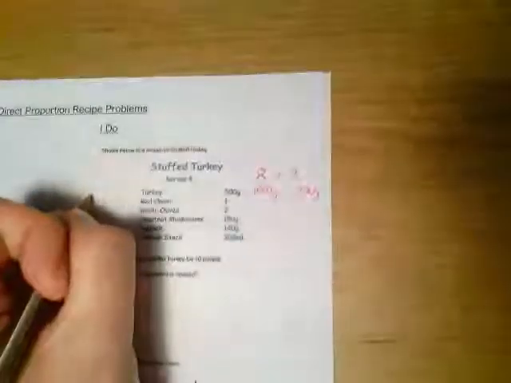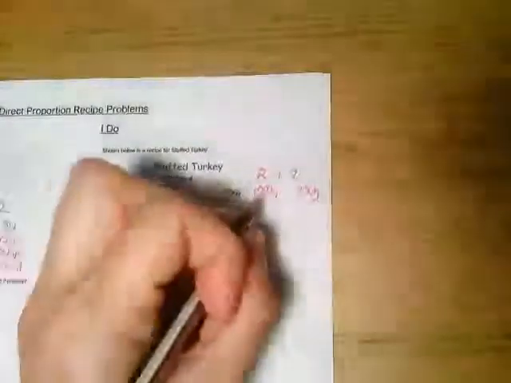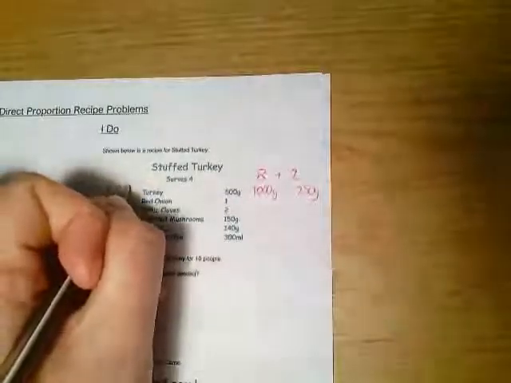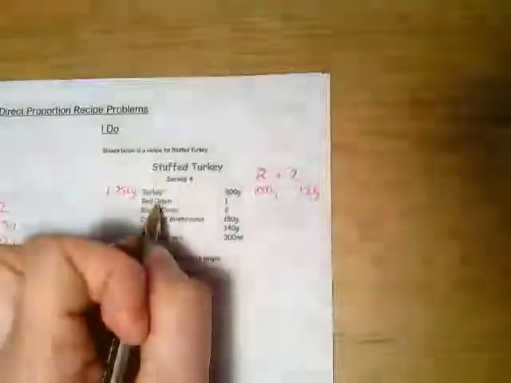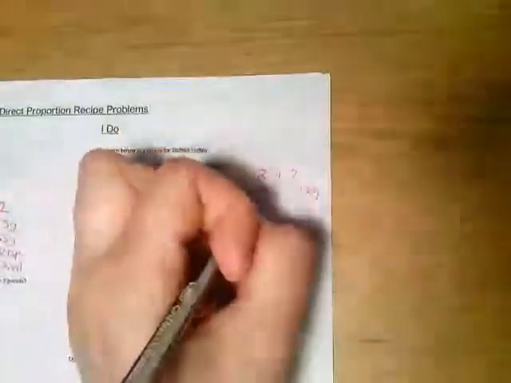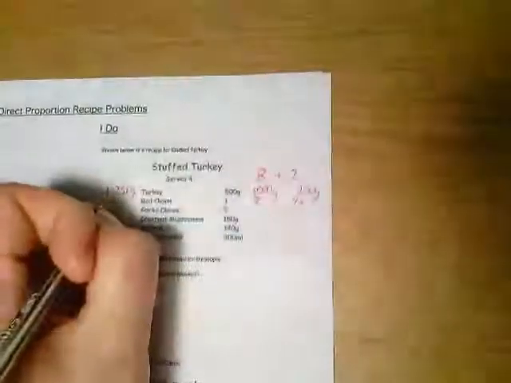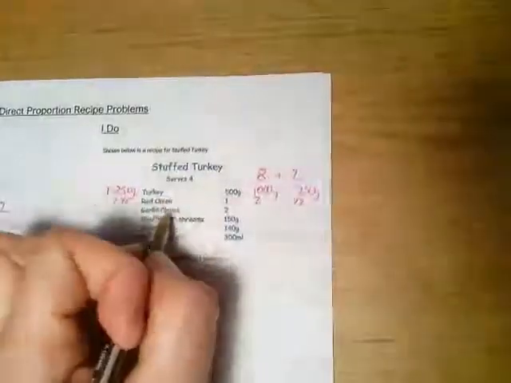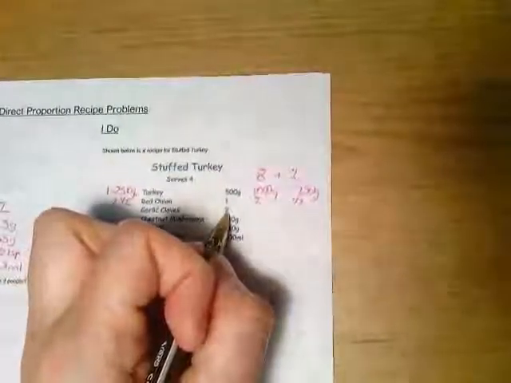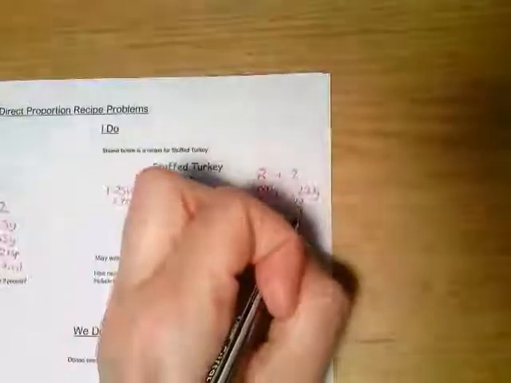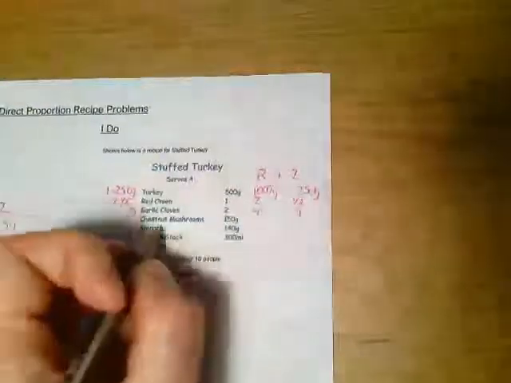So the turkey, you need 1,250 or 1.25 kilograms. With the red onion, you need 2 for these 8 people and a half for the extra 2 people, so it's 2.5. Garlic cloves, you need 4 and 1, so you need 5.